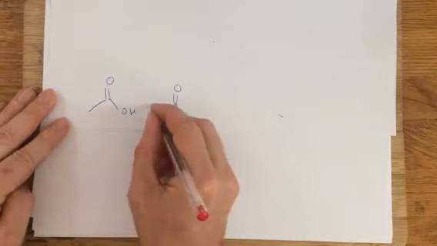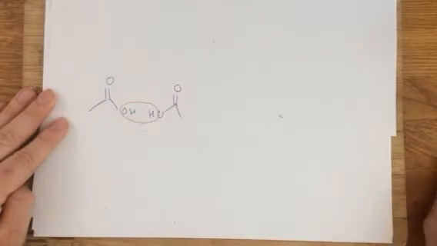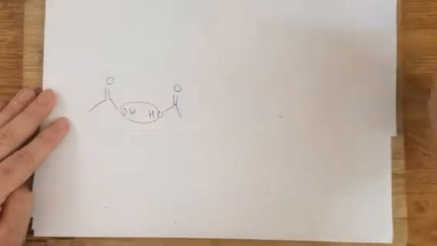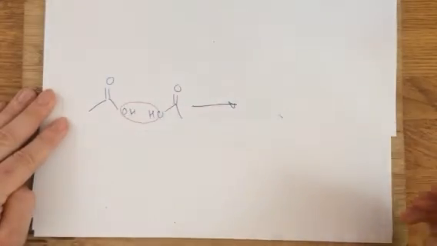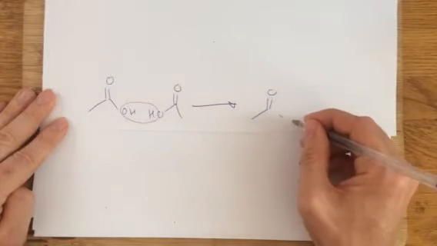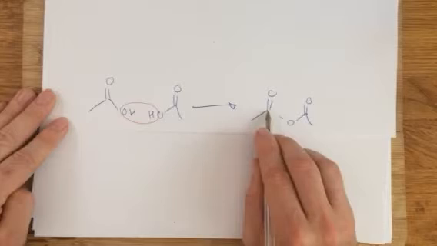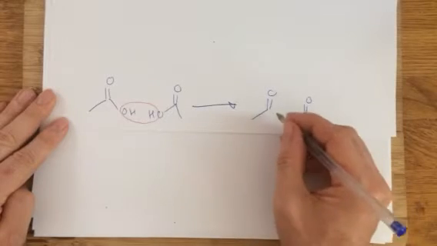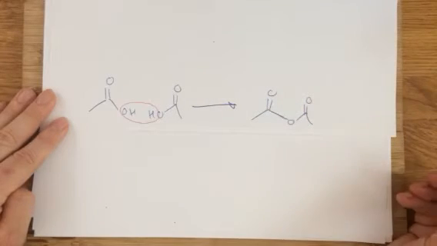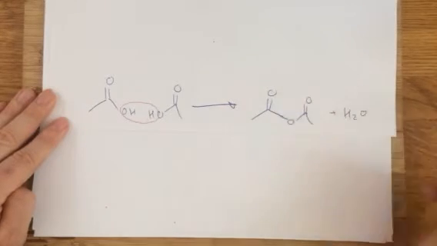So if I remove an OH from one and an H from the other one, so removing water, that would leave me with this, where this oxygen and that carbon both now have a spare bond, so they can join together to make the anhydride, and then water is released as a side product.